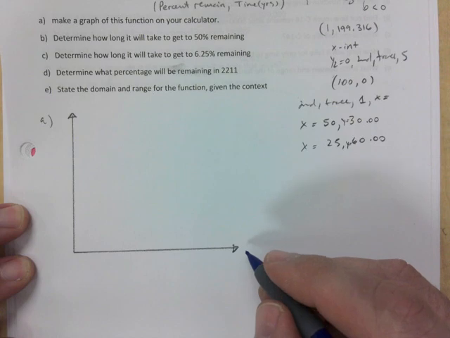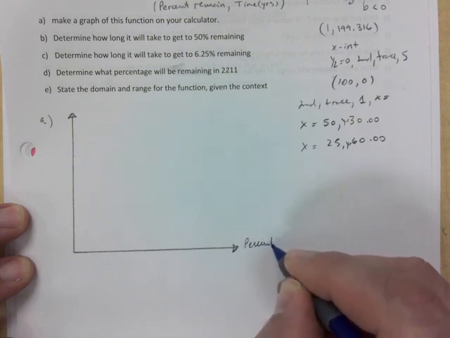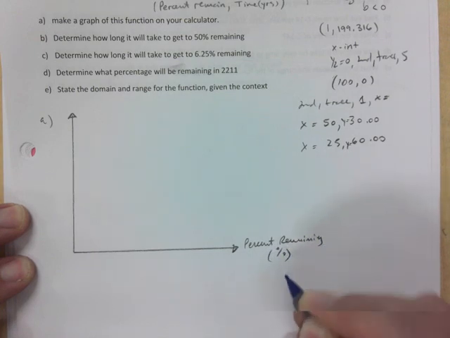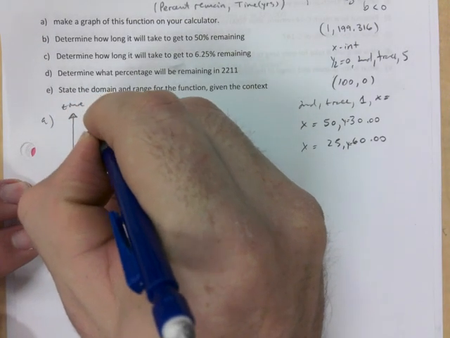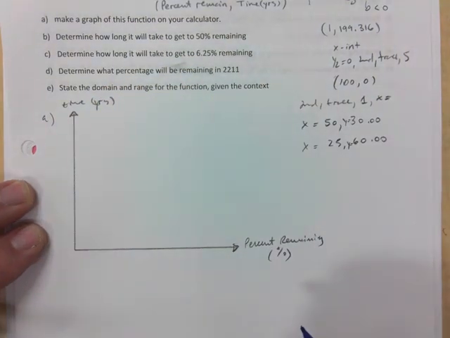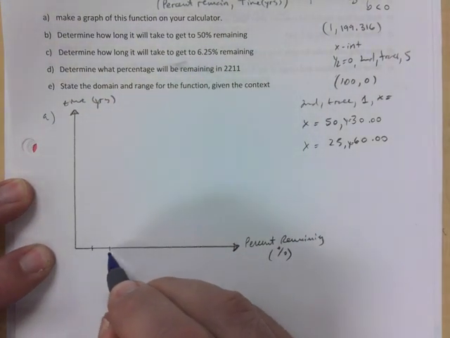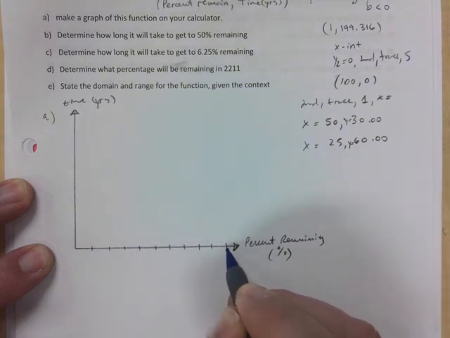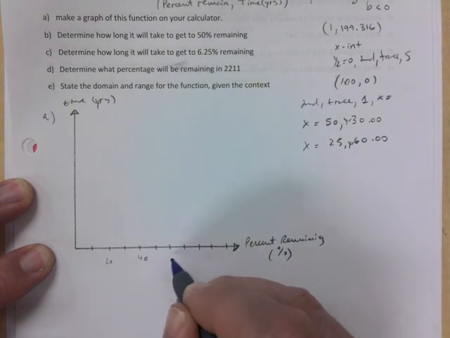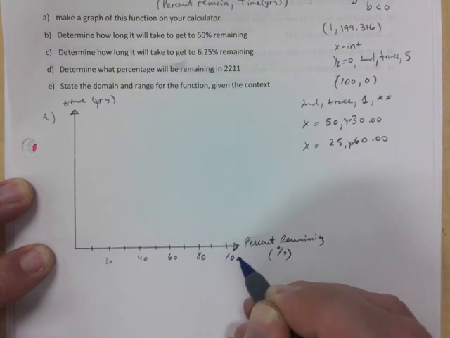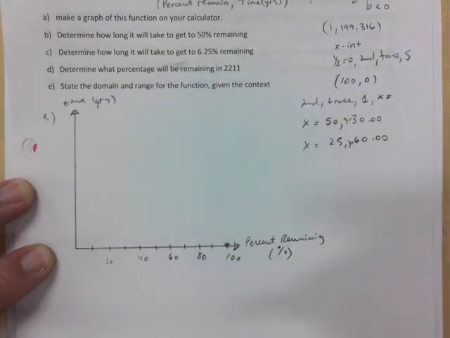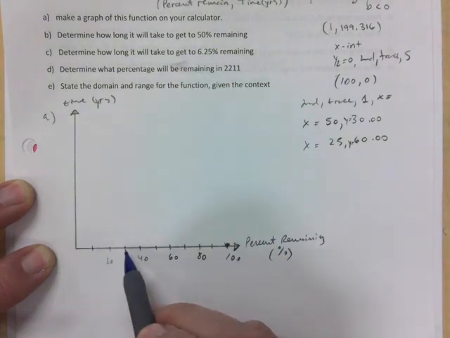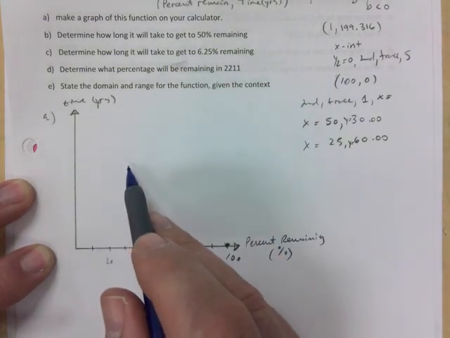And here you have percent remaining. Just to make sure, this is time in years. Here we go: 10, 20, 30, 40, 50, 60, 70, 80, 90, 100. Boom. And then 50. It says at 25, I'm at 60.